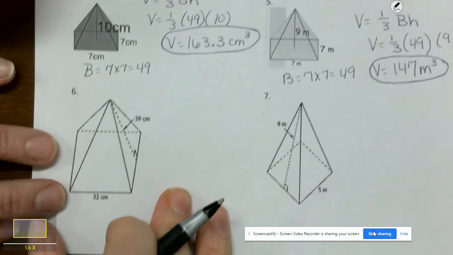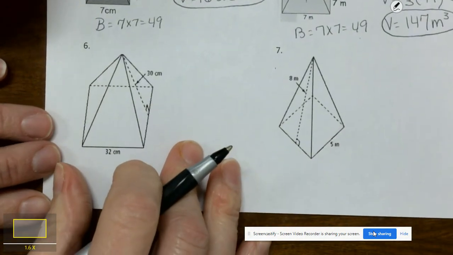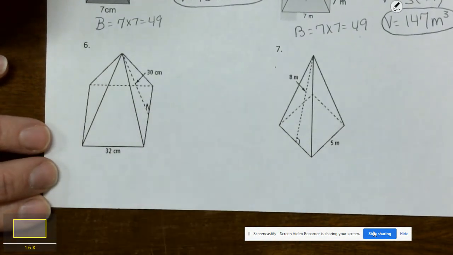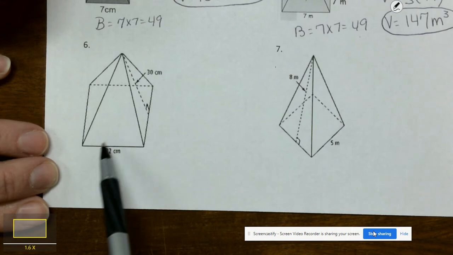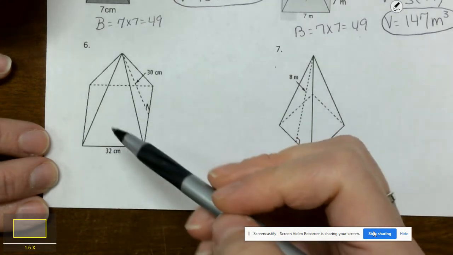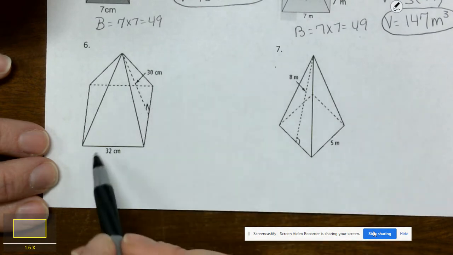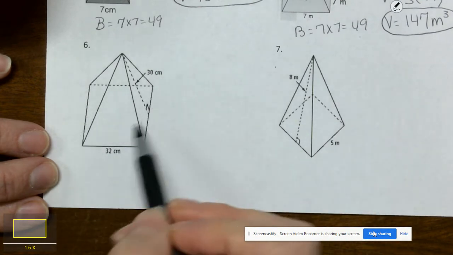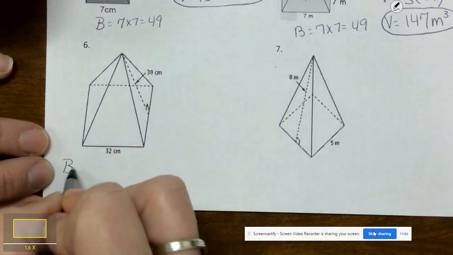Now, if we go down to 6, you can see here that we're going to have to do a little bit more work, okay? Now, I do know that I have a base here that's 32, and this is a square, so I know that all of these are 32s. So my base area, I can go ahead and do that.